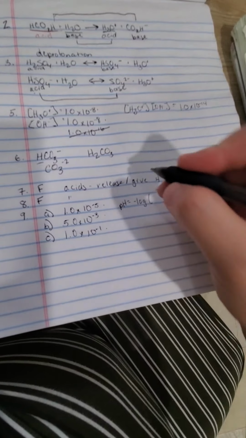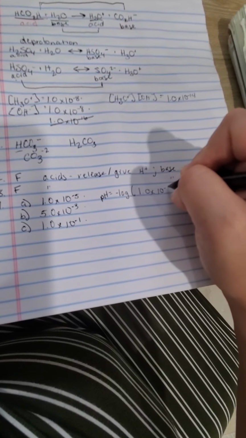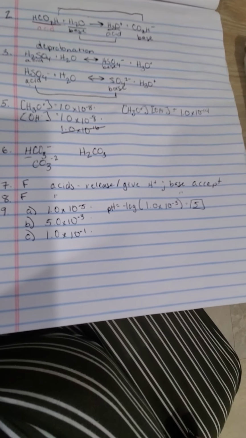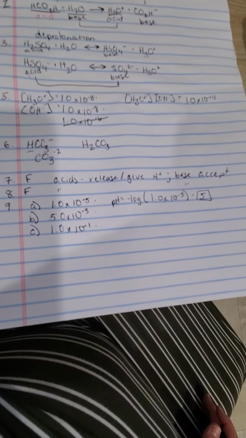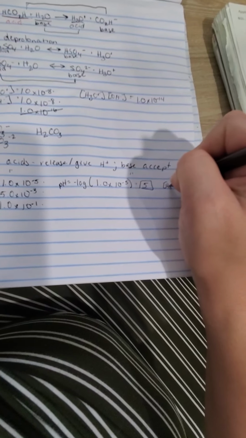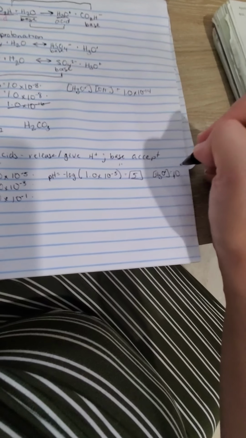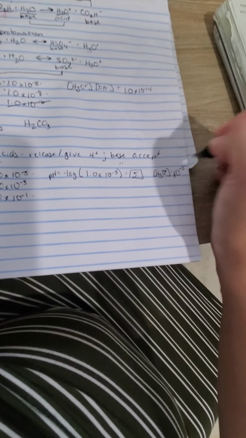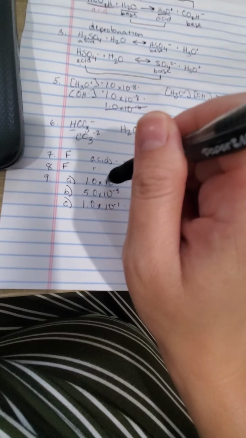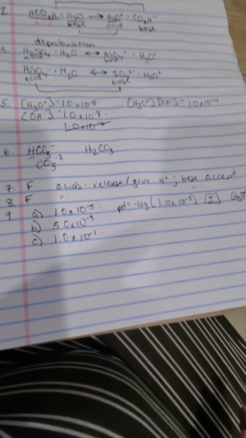So if you do the negative log of 1.0 times 10 to the negative 5, you will get a pH of 5. And then if you wanted to check your work, you could do the equation for the hydronium ion concentration, which is 10 raised to the negative pH, which equals the same thing as 1.0 times 10 to the negative 5. So for number 9, you really just need to solve for pH.